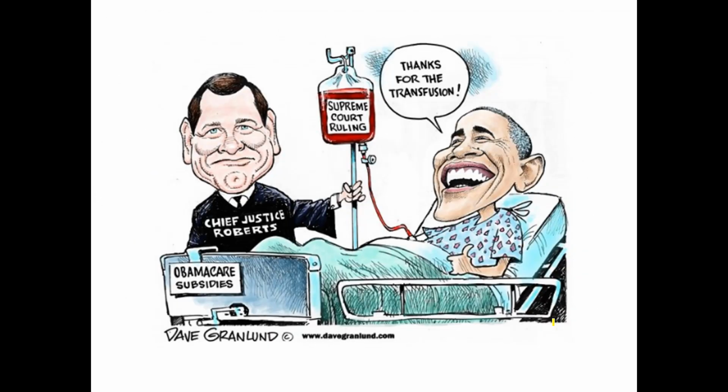Several lawsuits went to court. One went all the way to the Supreme Court. The Supreme Court ruled in President Obama's favor in order to maintain that individual mandate, in order to provide funding for the subsidies to people that could not afford health care or insurance premiums.